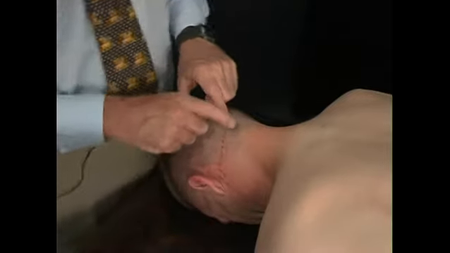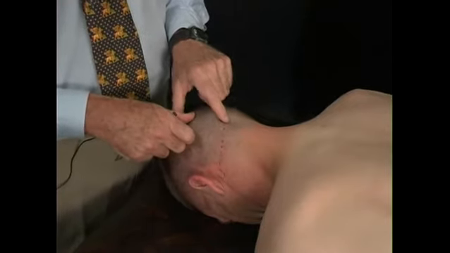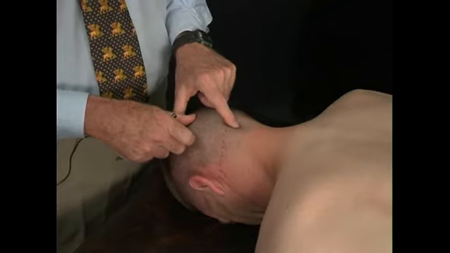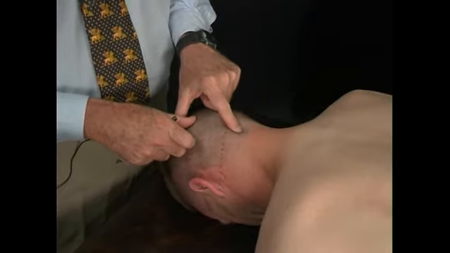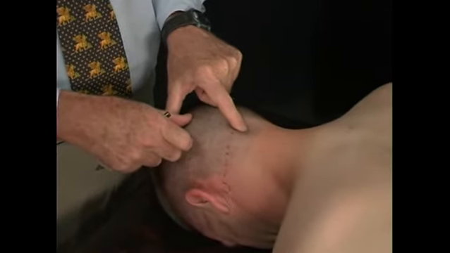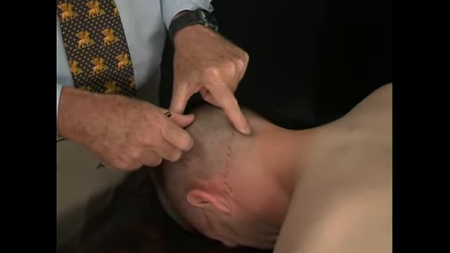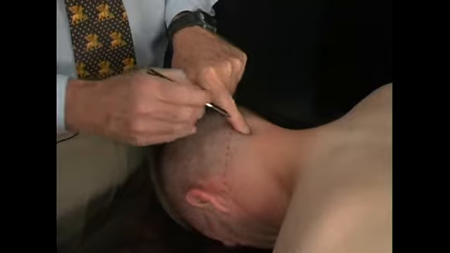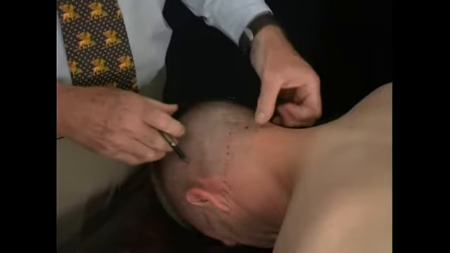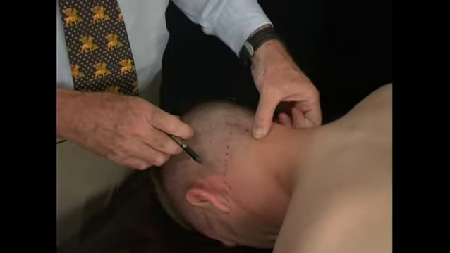We then want to identify our spinous processes, and we drop down from that midline no man's triangle down into the area of the spinous processes, trying to feel the first spinous process that's prominent, and that's C2. And it feels to me like it's right there, although on this patient I have some difficulty feeling that.